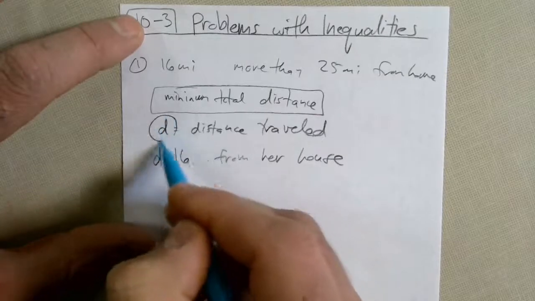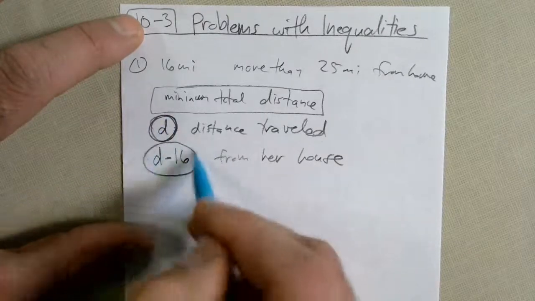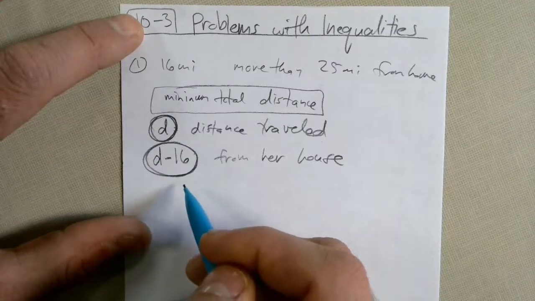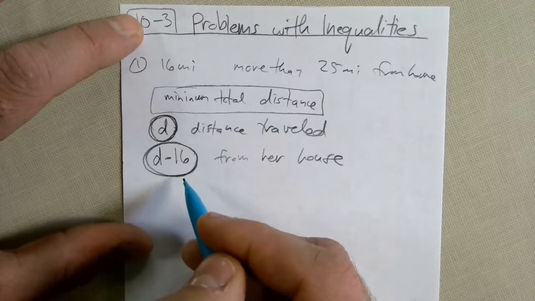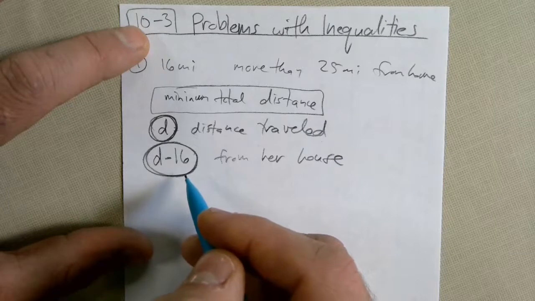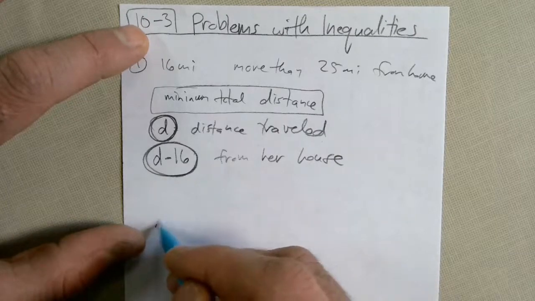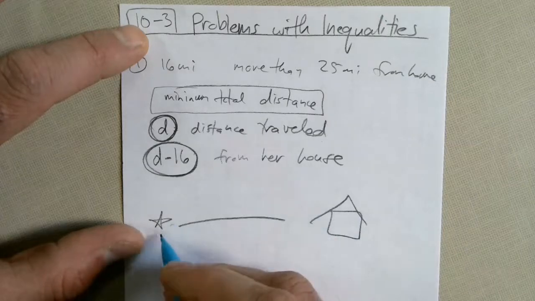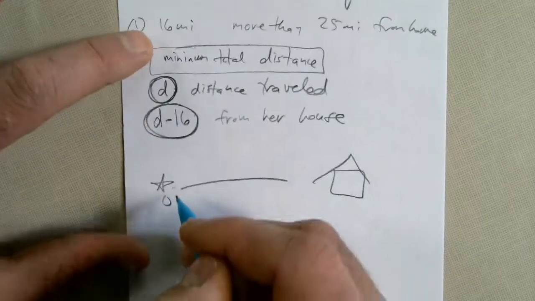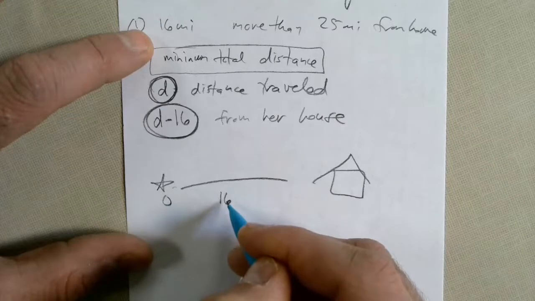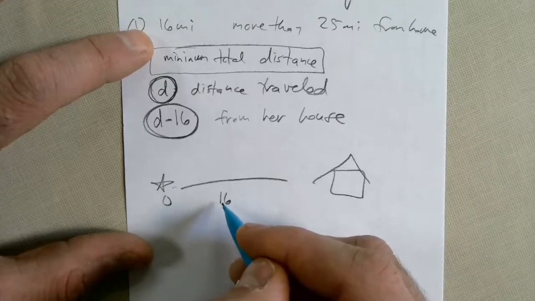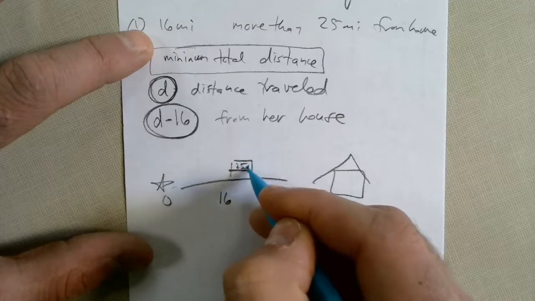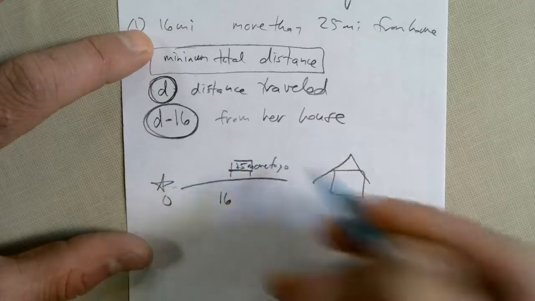We've got the distance that she's traveled and the distance that she is from her house. Remember how this is working. She's out here somewhere and she's going home. She pushed a button on the odometer and it's 0 here, and then she noticed it's 16. When she had driven 16 miles, there's a sign and it says 25 more to go.